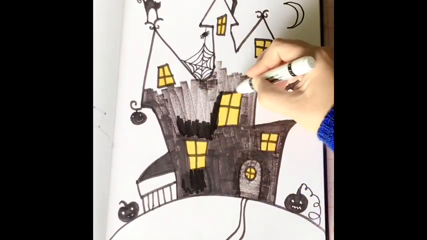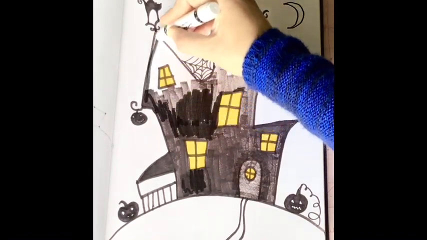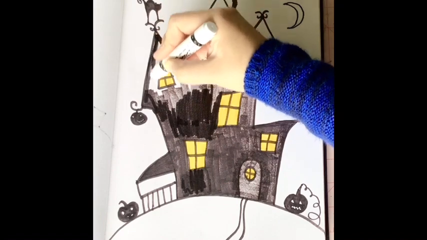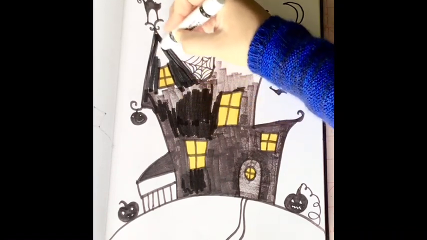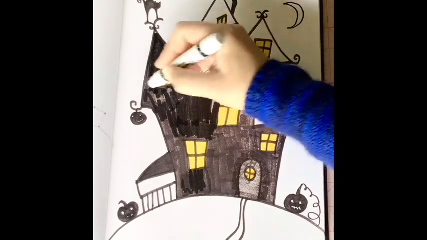You'll see that I've sped up the video just a little bit because at this point you'll be coloring at your own pace. You'll be filling it in black at your own pace, and you can pause the video, give yourself 5 or 10 minutes to fill it in.